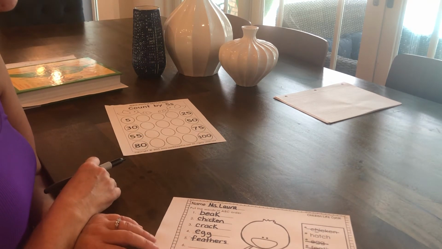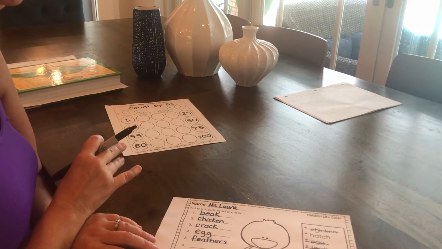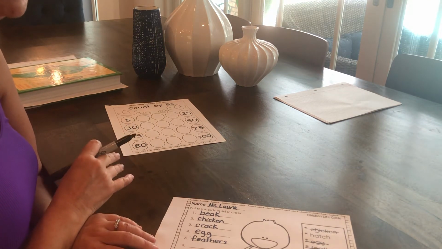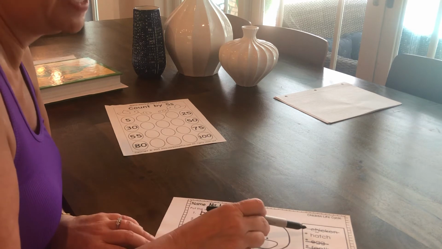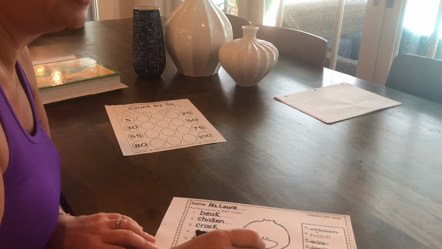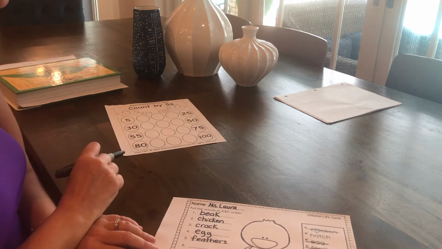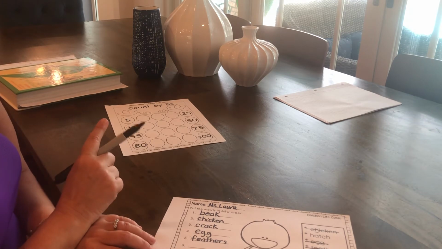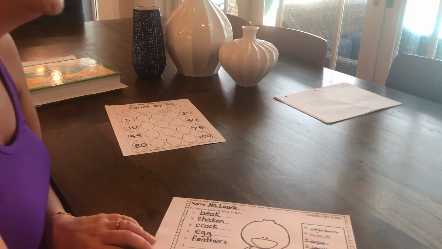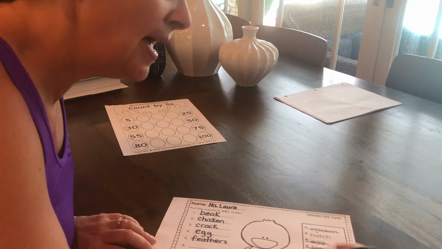So let's go through the alphabet again. We have A, B, C, D, E, F. So next would be G. We have an H word, a W, an R, another H, and an N. So we don't have any G words, but we do have 2 H words. So let's look again. We have hen and hatch.